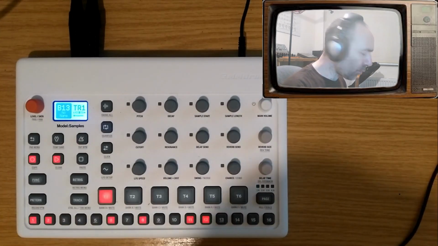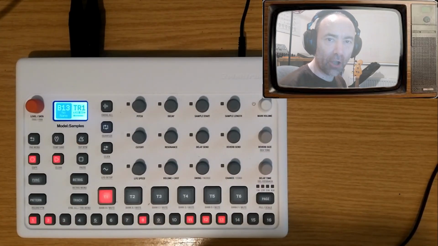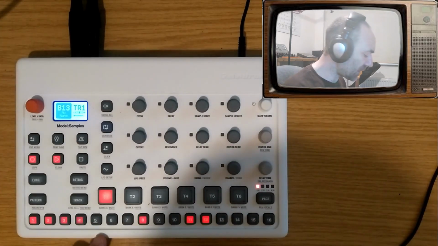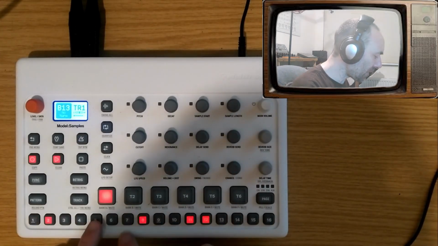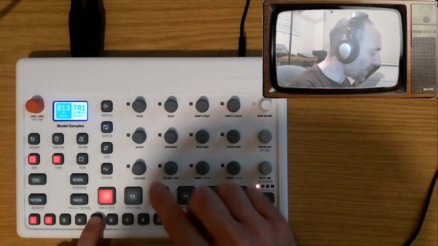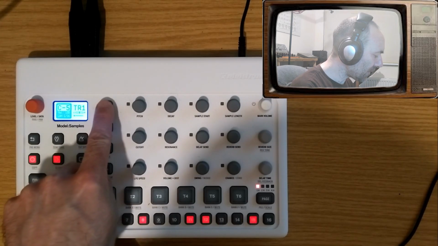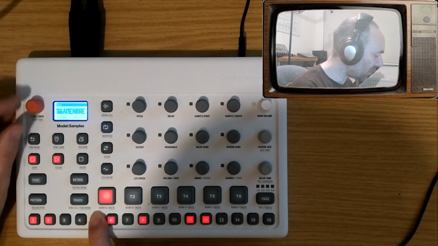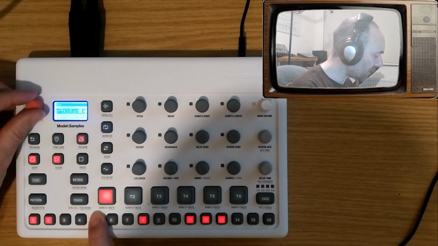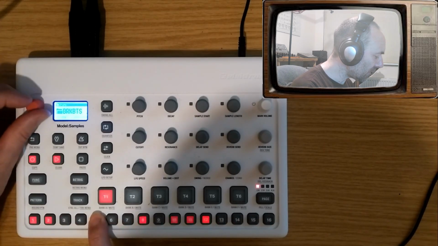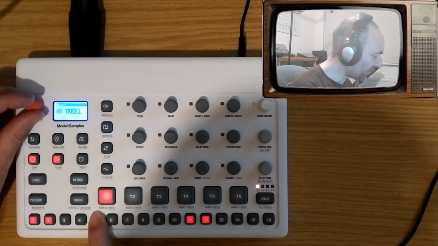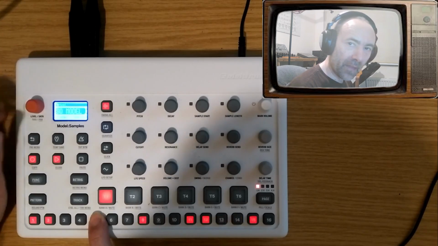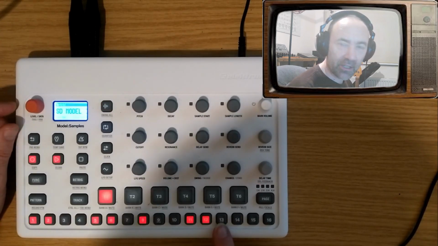And I'm going to now use the parameter lock, sample locks. Very, very handy feature. So I press 5, which is beat 2, and then I press the sample button and I can go into model, and I'm going to pick snare drum, and then I'm going to do the same with step 13, which is beat 4.